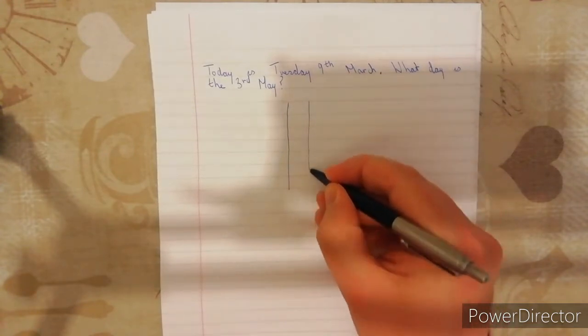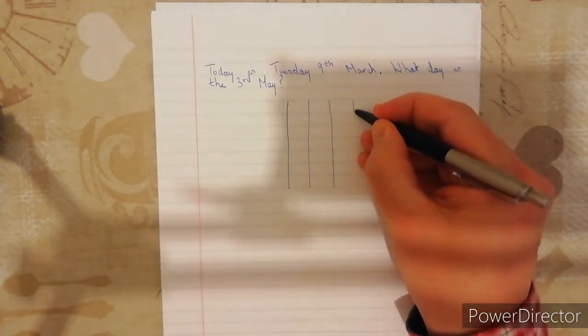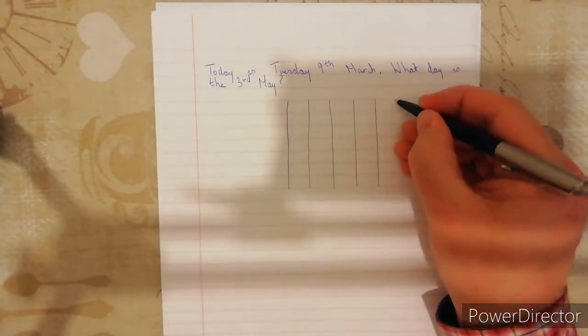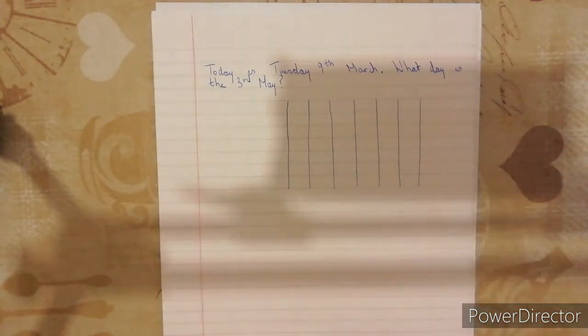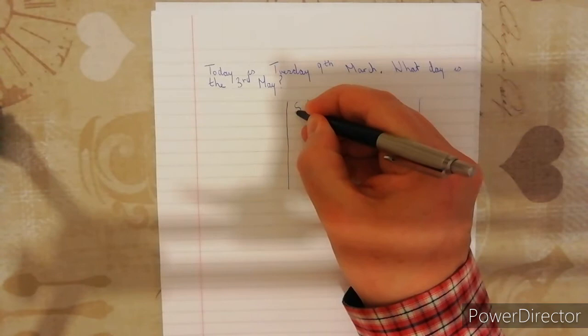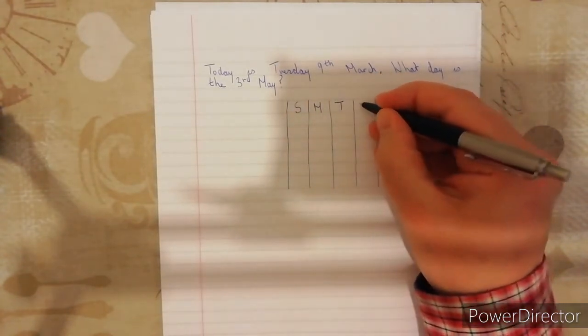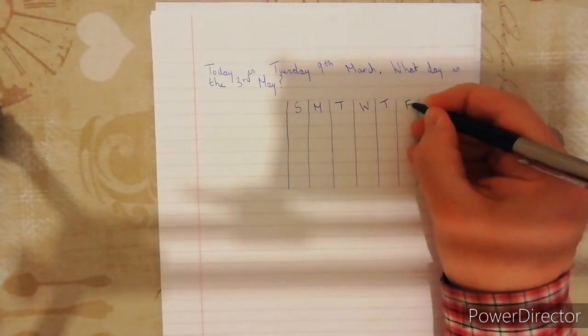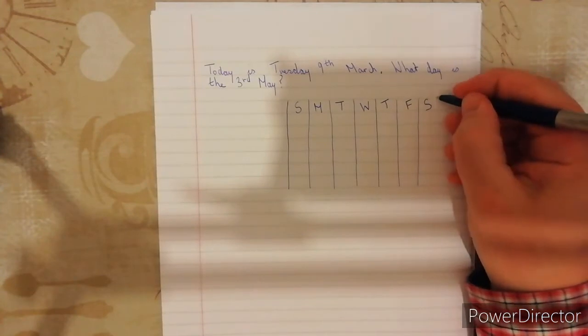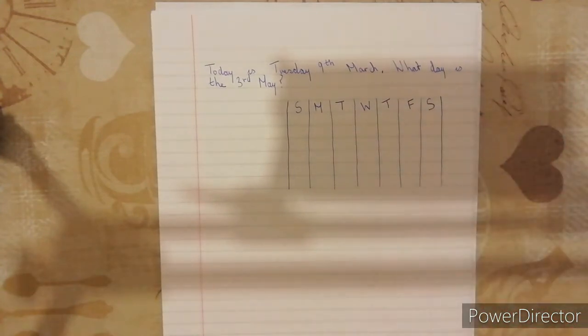I draw 7 columns really quickly. Remember, in the test, you don't want to waste too much time. Okay? And at the top of each column, I write Sunday, Monday, Tuesday, Wednesday, Thursday, Friday, Saturday. The reason I draw the columns in, it's very hard to keep things in line, especially if maybe you've only got blank paper or line paper like I have. So we start off with Tuesday the 9th of March.